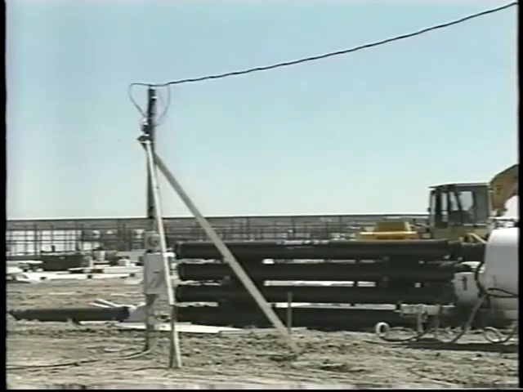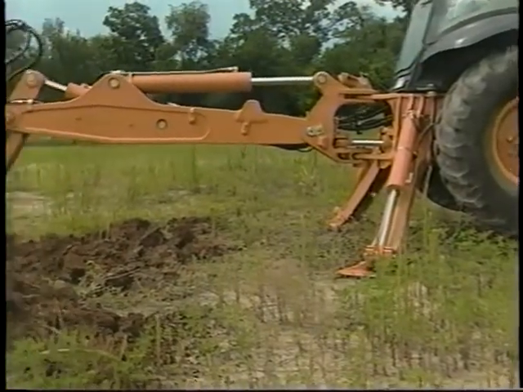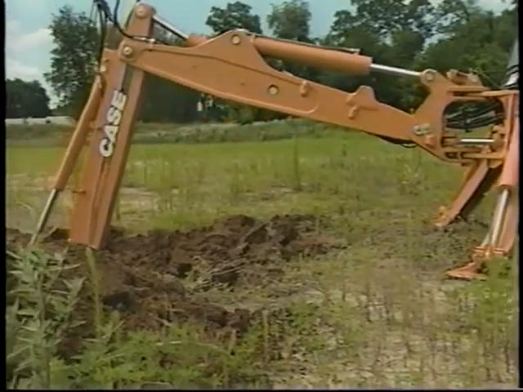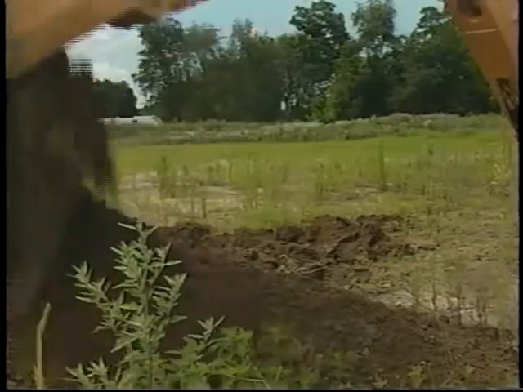Check clearances on any overhead lines. If possible, have power disconnected. Otherwise, use a signal person for guidance. Never dig under the machine or the stabilizers. This could cause a cave-in, and the machine could fall into the excavation.